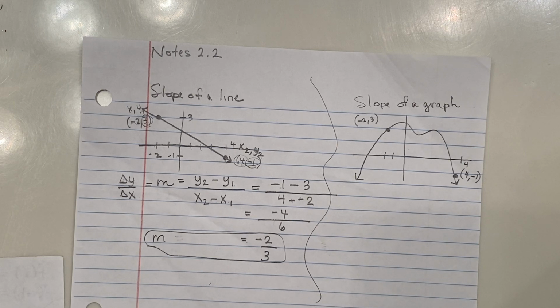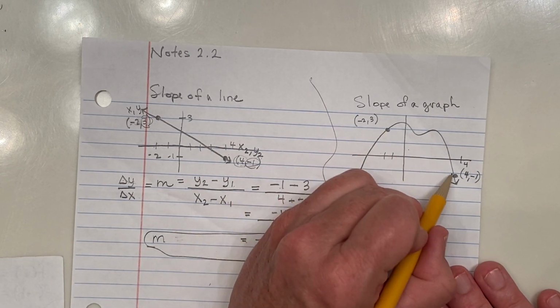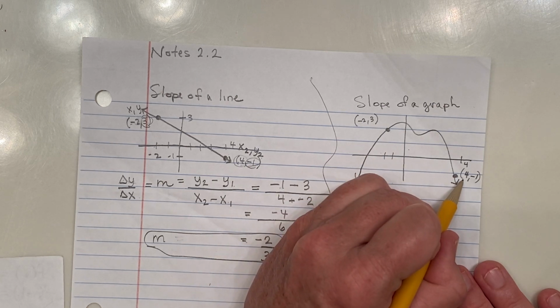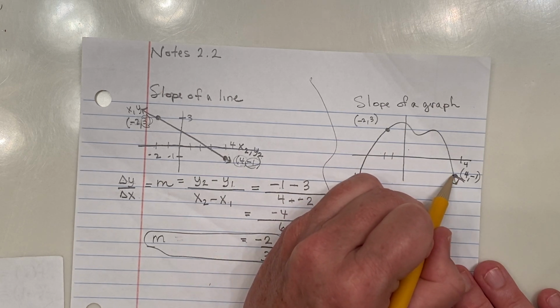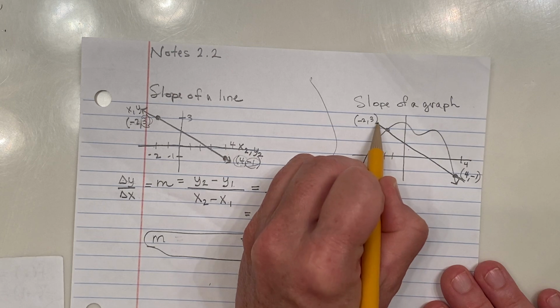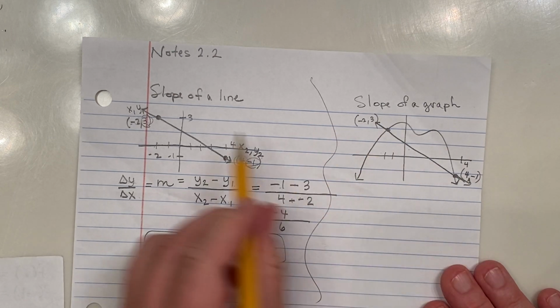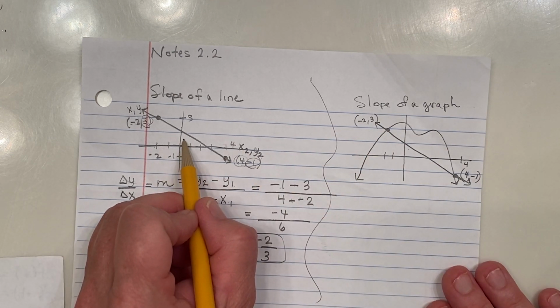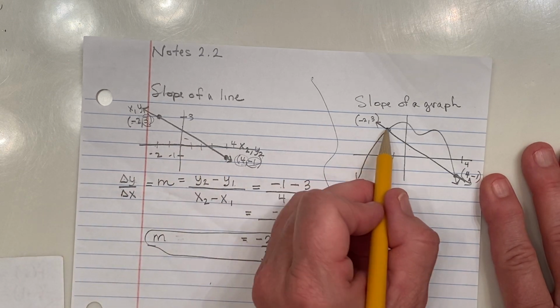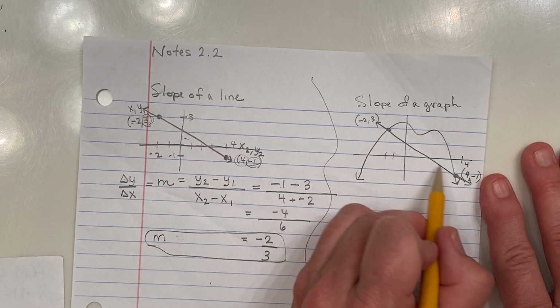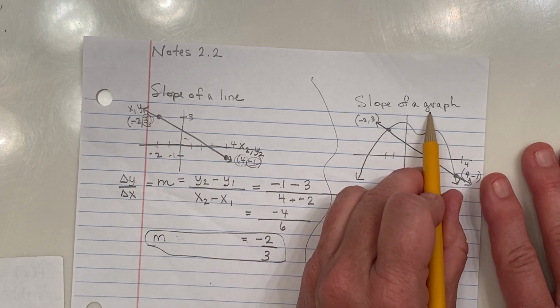So when I say slope of a graph, I really mean what's the slope between 2 points that I've specifically chosen on this graph. And I specifically chose these 2 points. Well, if I connect these 2 points right here, the slope of this line should be the same as the slope between these 2 points on a graph.